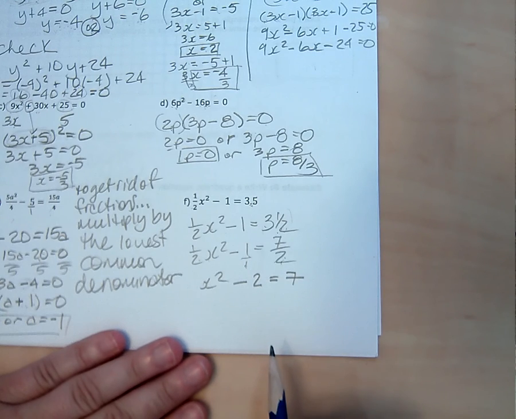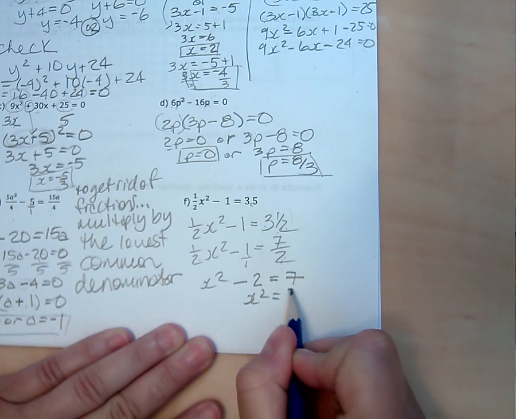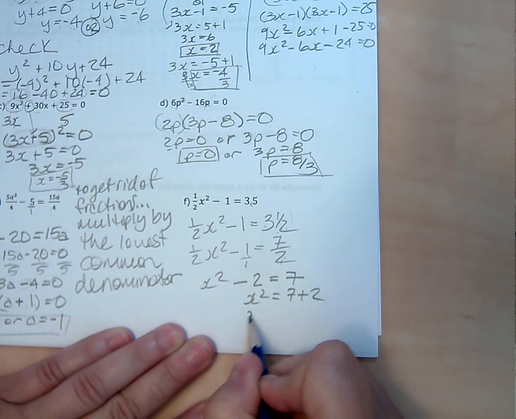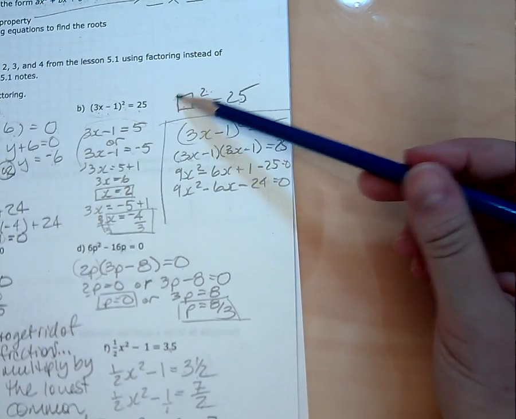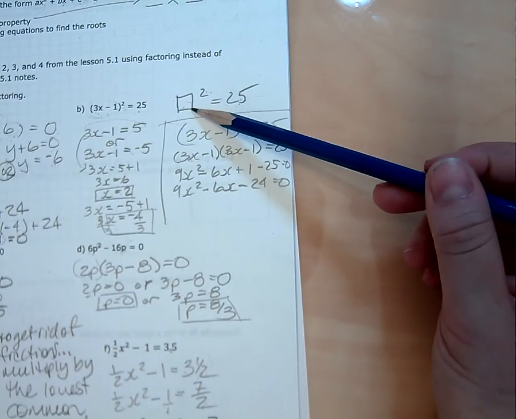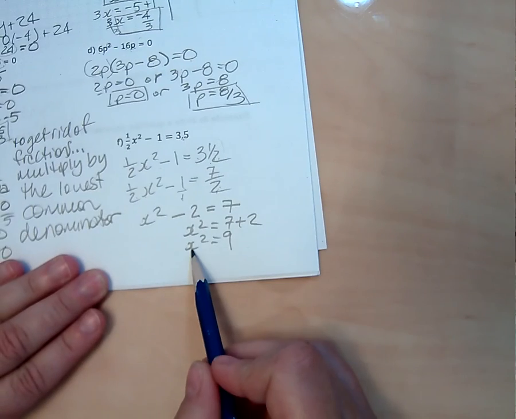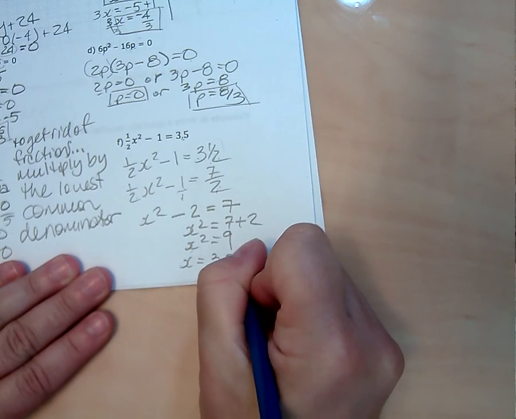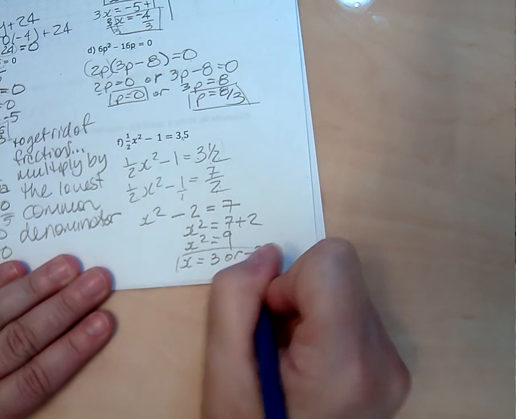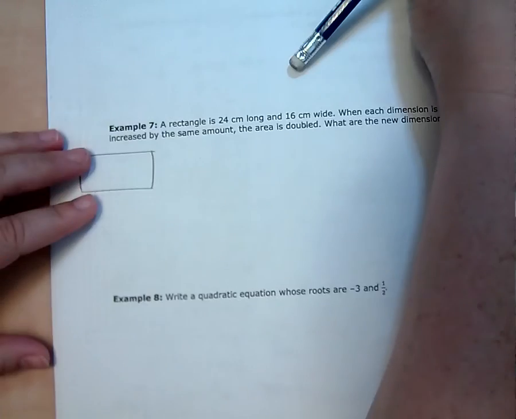So now what I'm going to do is collect my numbers. And I have x squared equals 9. Well, just like up here, if something squared equaled 25, we knew positive 5 or negative 5 squared equaled 25. So if something squared is equal to 9, we know that x is equal to 3 or negative 3. And there we go. Let's take a look now at some word problems.